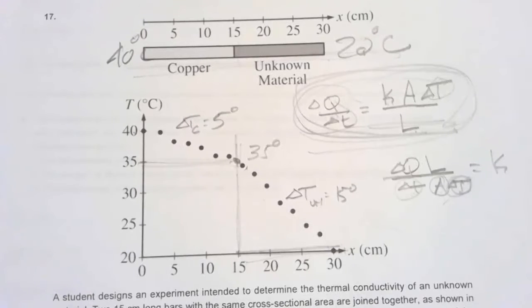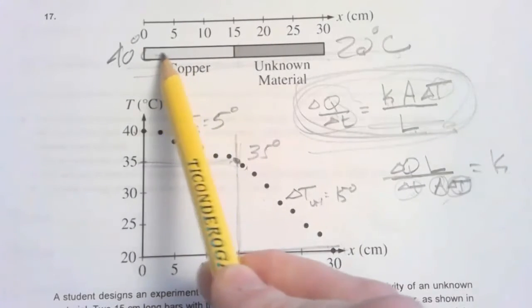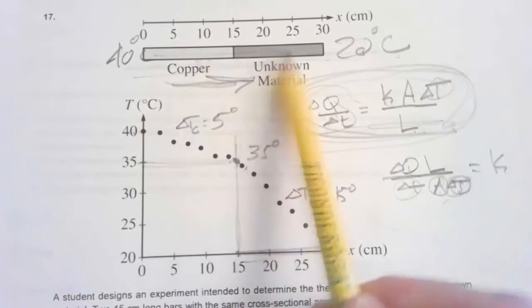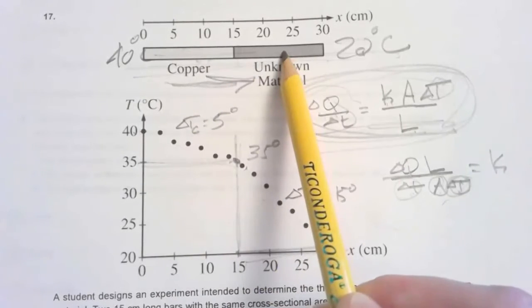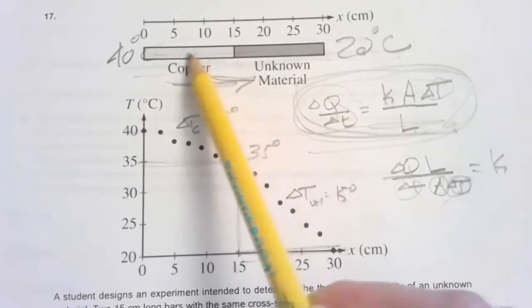If it's in equilibrium, okay, so I'm going to go with this. If it's in equilibrium, I'm assuming that the rate at which the heat is being transferred is the same for both.